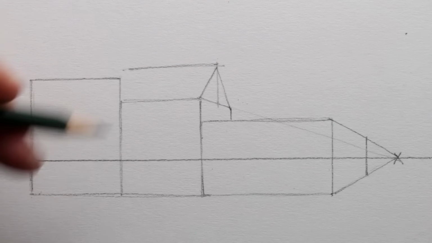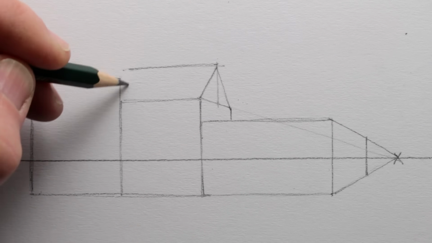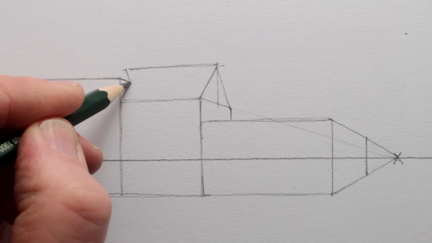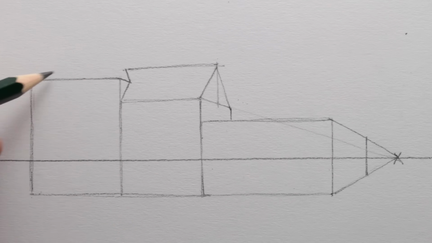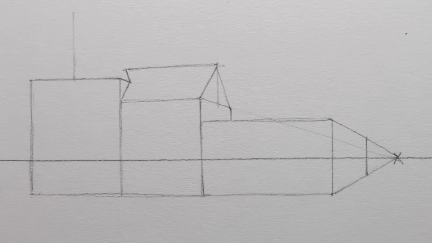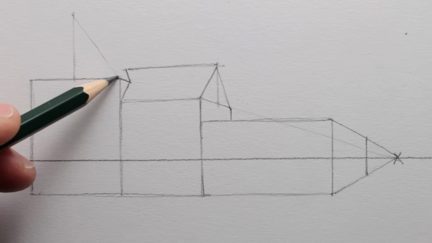Now we can match the angle of the first triangle here, but then because this building on the left is higher, we need to find the right side of the building first. And to do that, just draw a line from the top corner of the building all the way to the vanishing point. Then the top left bit of the roof will be a diagonal, and it will sort of be in line with a triangle that we can draw at the front of the building on the left.